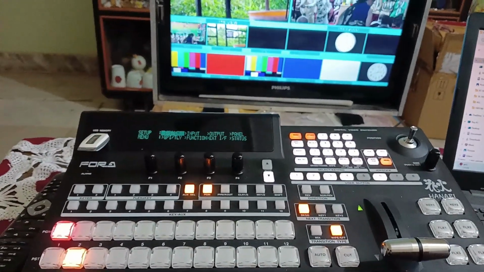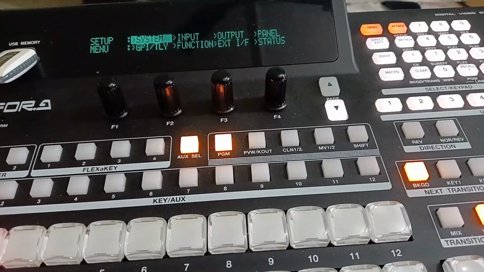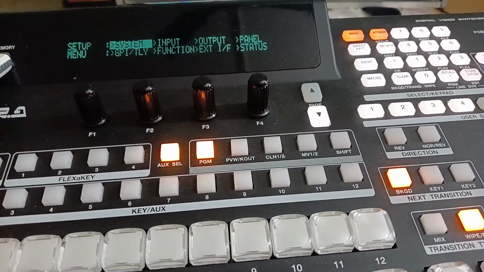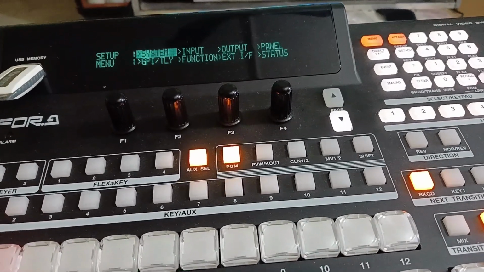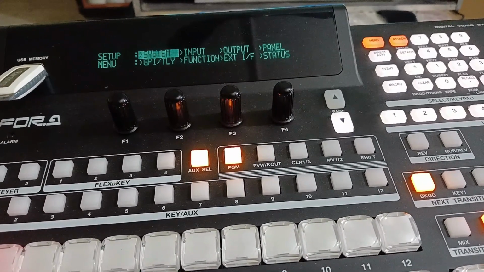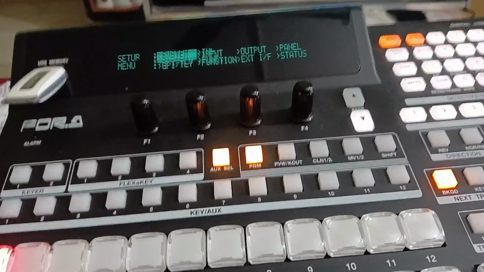Friends, now I am going to explain a very unique feature of this video switcher called sub effect. It is a very unique feature by which you can put a mosaic effect, or maybe a defocus effect, on your incoming video signals live.